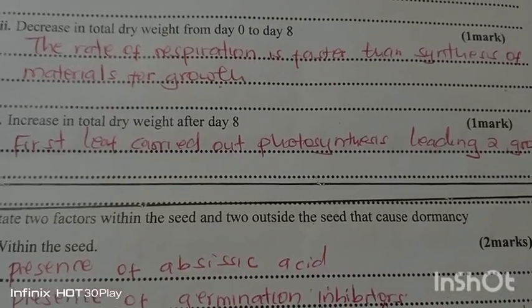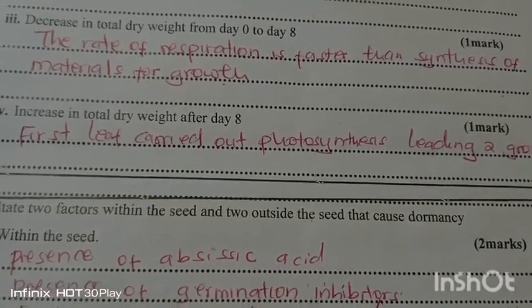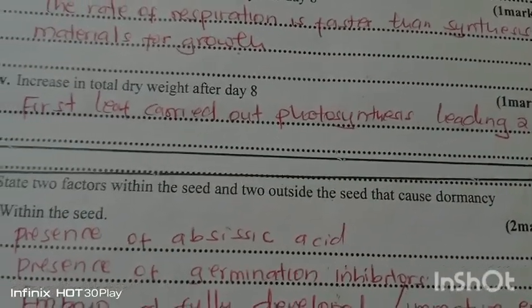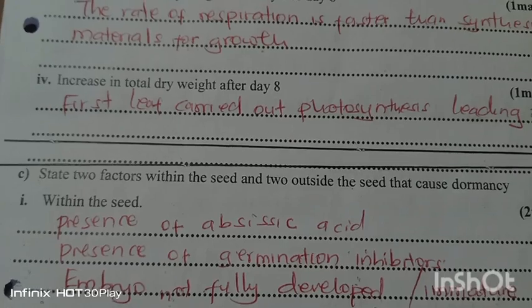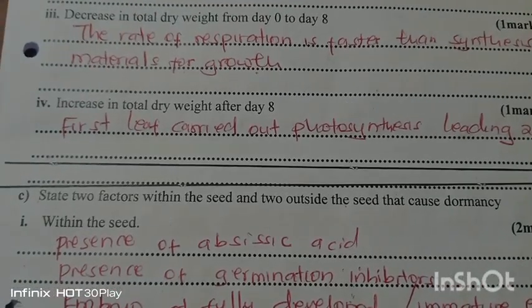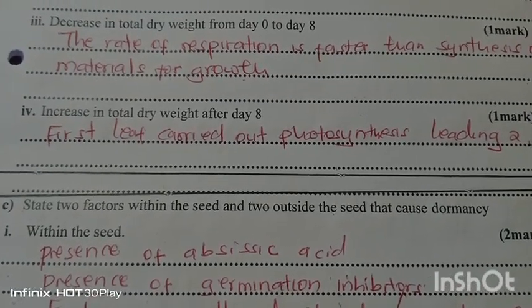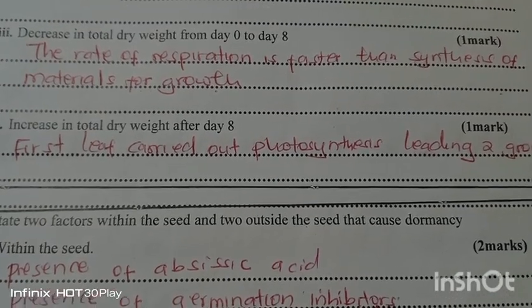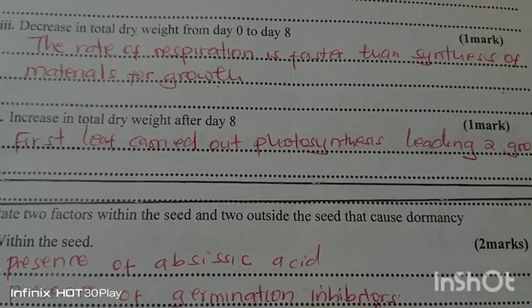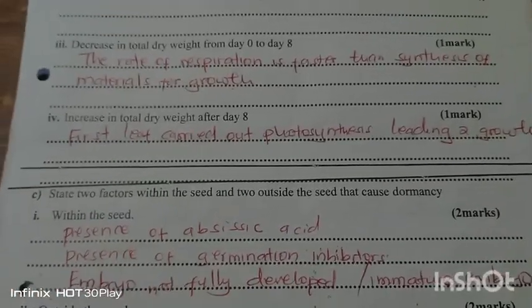Then decrease in total dry weight from day 0 to day 8. So the reason as to why there is decrease in total dry weight, it's because the rate of respiration is higher or faster than the synthesis of materials for growth.